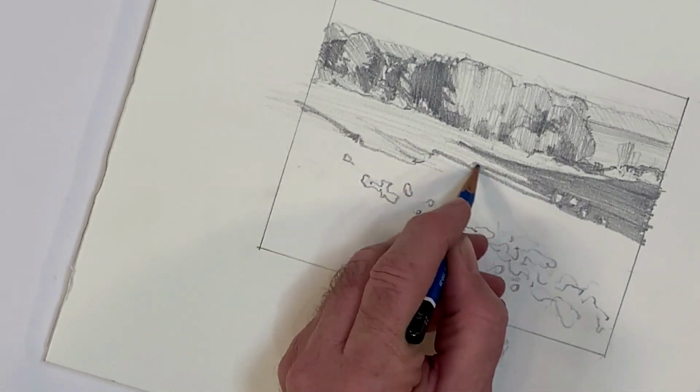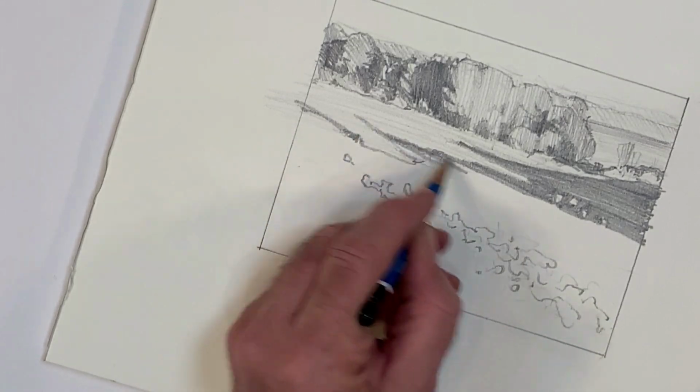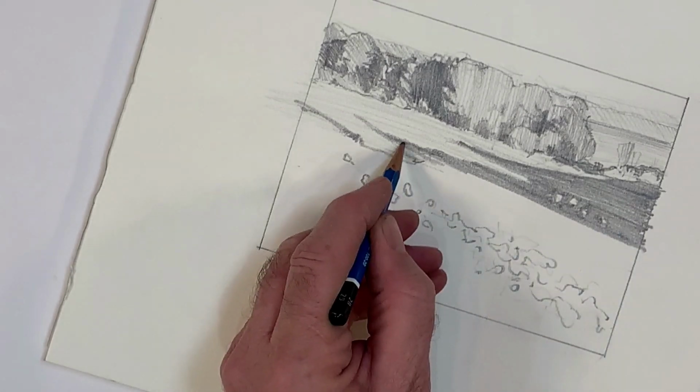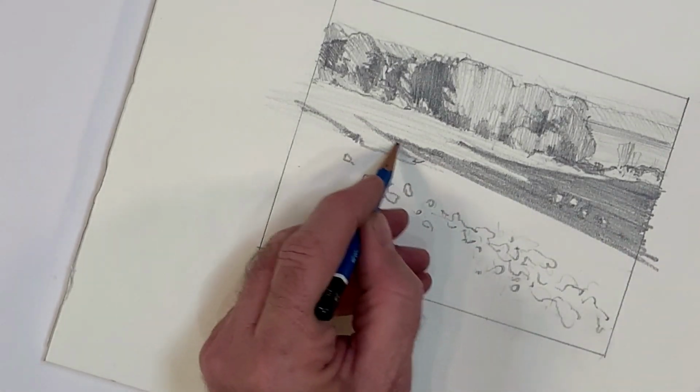And so much of what, I mean, you see what I'm doing here. I'm just putting in big masses. These are the big value masses of what the painting will be. I'm thinking in terms of design. I'm thinking in terms of value masses. And that's what I'm putting in.